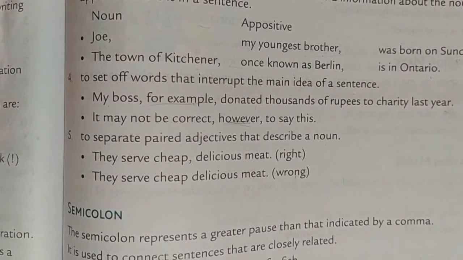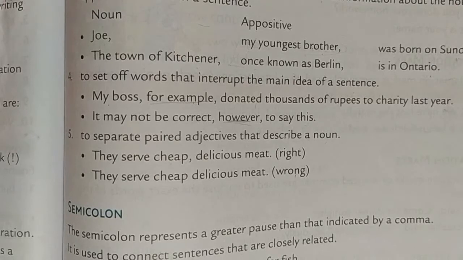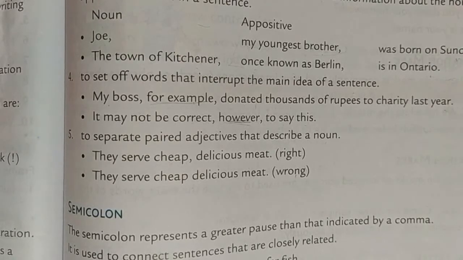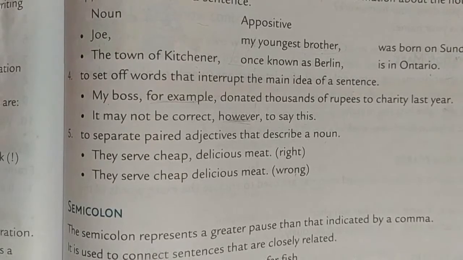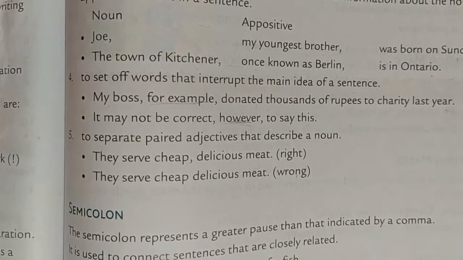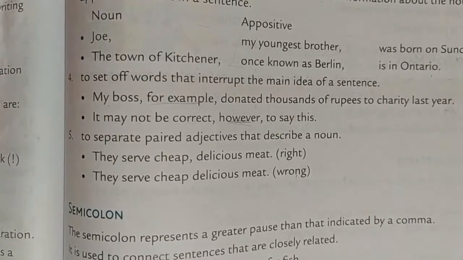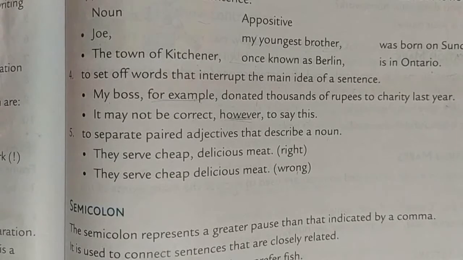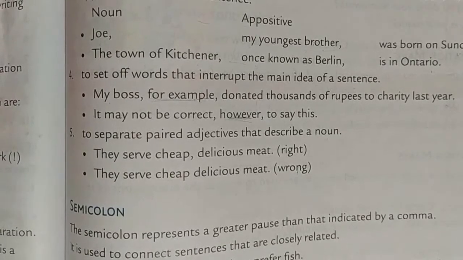So here the comma is over. There are five points that you have to follow while using commas. Once you go through this, you'll understand it's not that difficult. And if you have any problem, I'm here to solve all your problems.